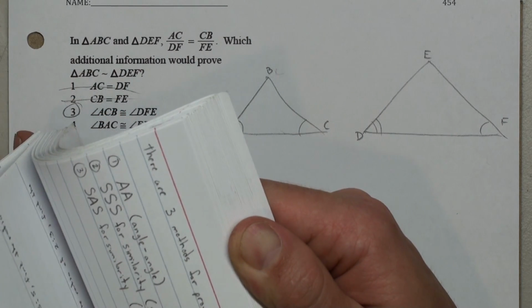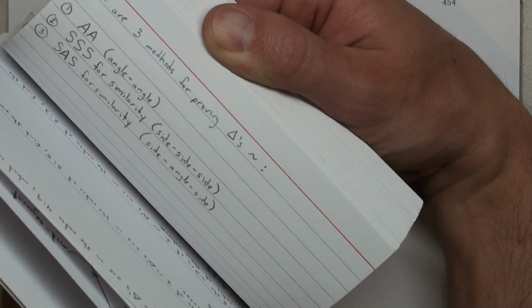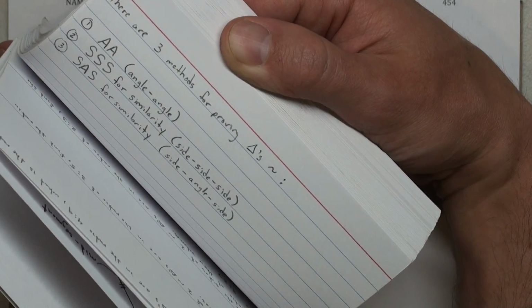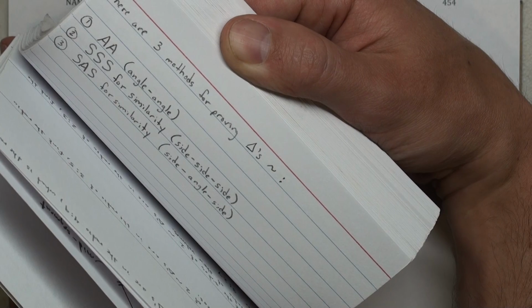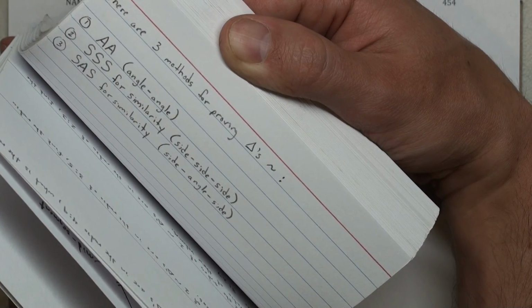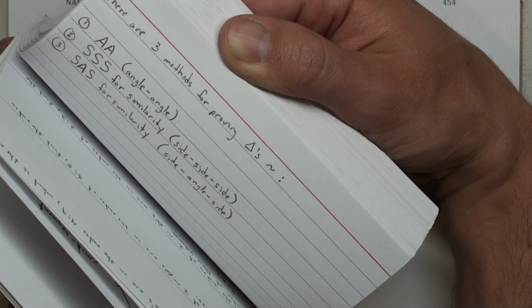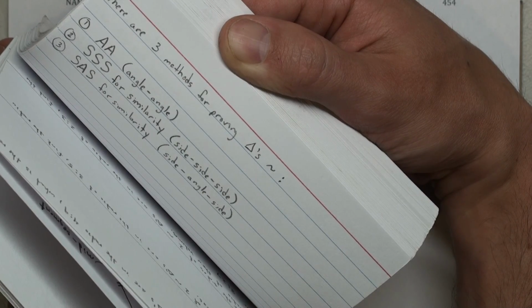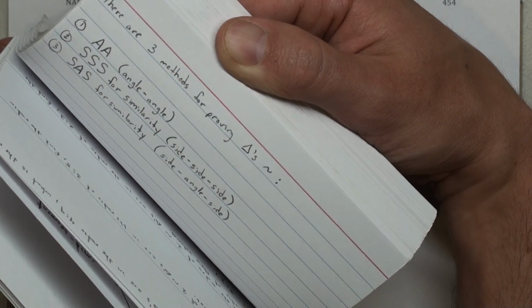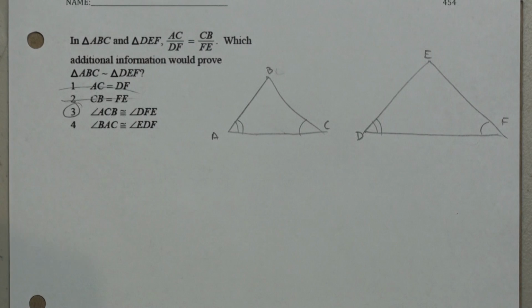Okay. There's the methods for proving triangles are similar: angle, angle; showing all the sides are in proportion; or two sides are in proportion and the angle in between them. Okay? So let's look at SAS. That's probably which one it is here.